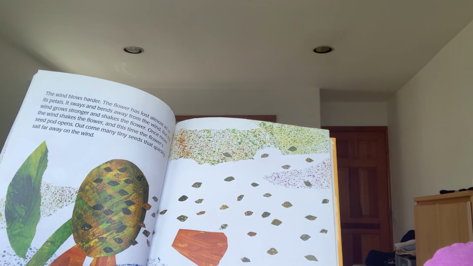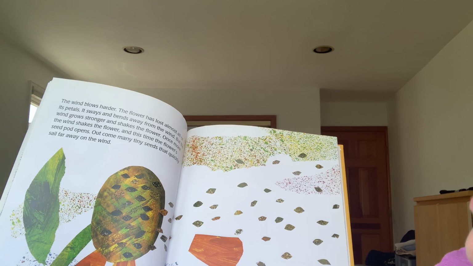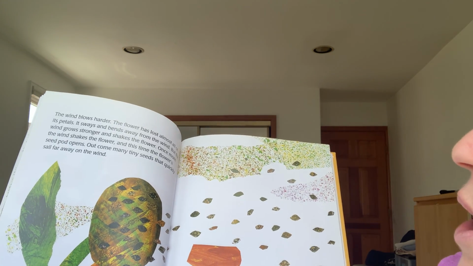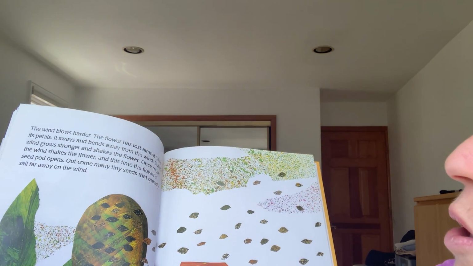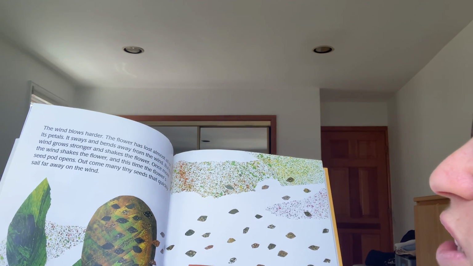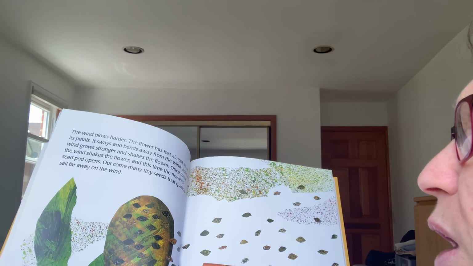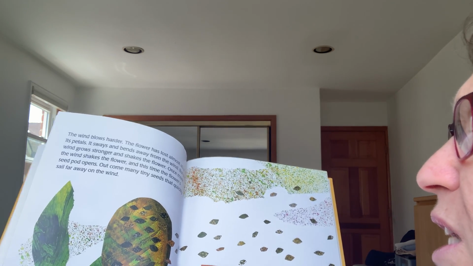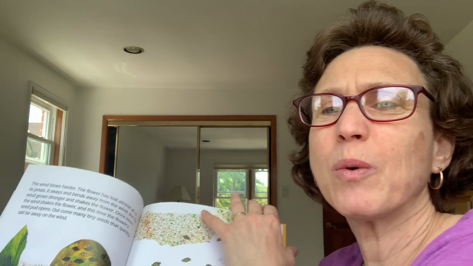The wind blows harder. The flower has lost almost all of its petals. It sways and bends away from the wind, but the wind grows stronger and shakes the flower. And once more the wind shakes the flower. This time the flower seed pod opens and out come the tiny seeds that quickly sail far away on the wind.